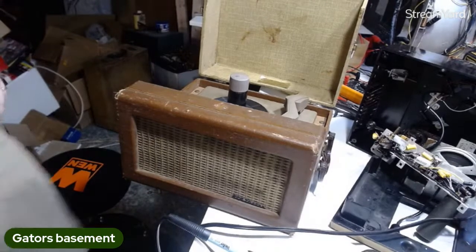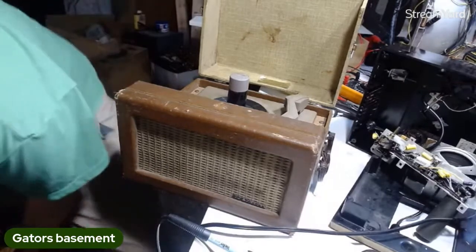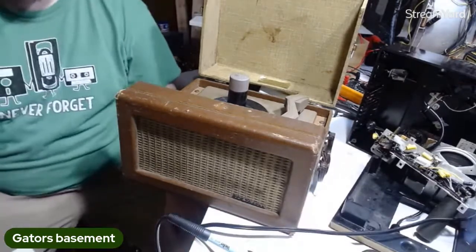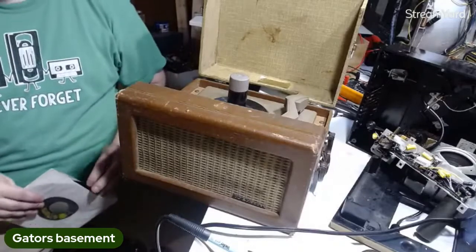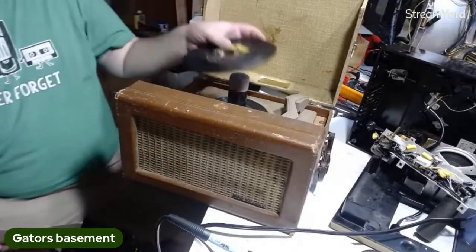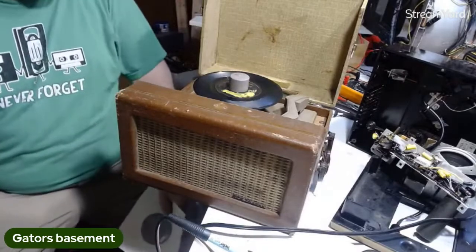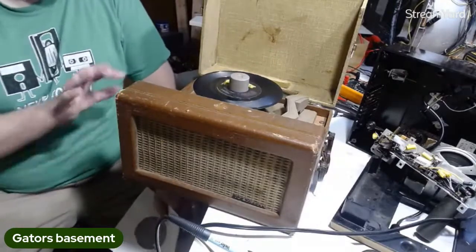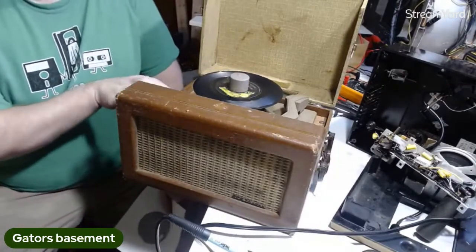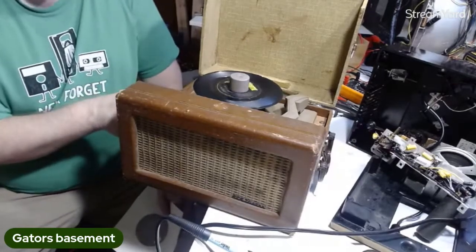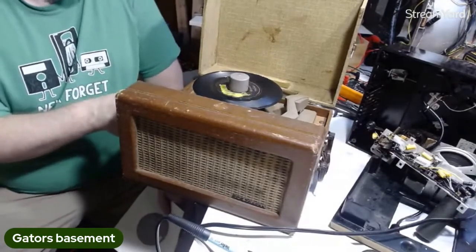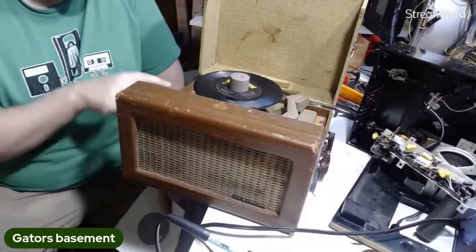So you've all stayed for the test run. I did not find a sacrificial BG's 45, unfortunately, but this is as is from a flea market with no fixing up or tweaking at all, with original cartridge and original ancient needle. Who knows how many hours are on this thing?